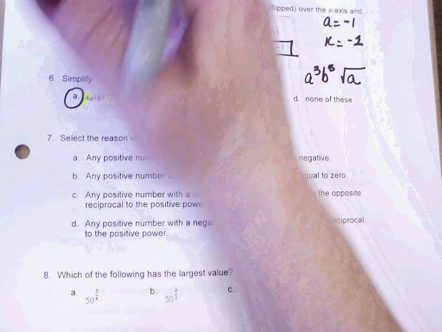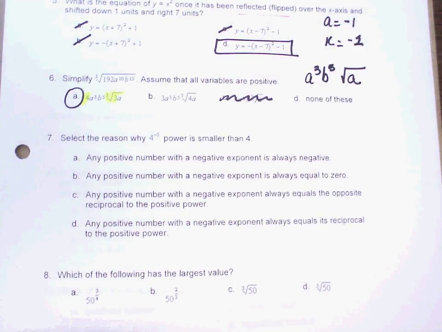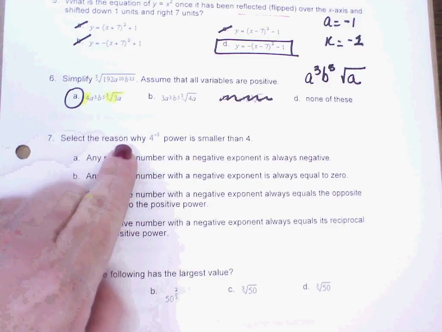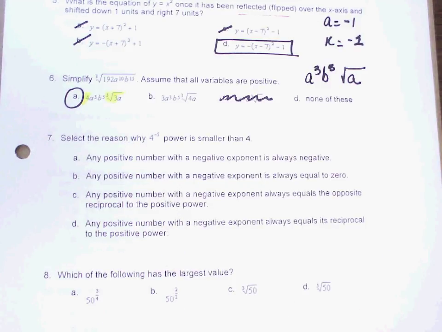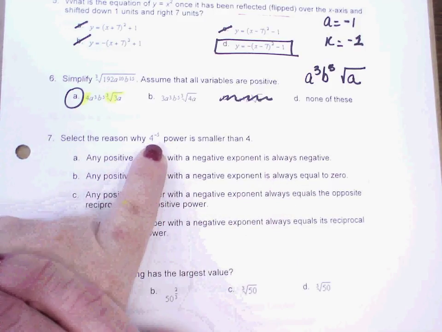Nobody should have got this one wrong, to tell you the truth, because number 7, you're probably going to have it wrong. All right? So you need to bank the ones that are really easy, which would be 4, 5, and 6. None of those have any difficulty whatsoever.